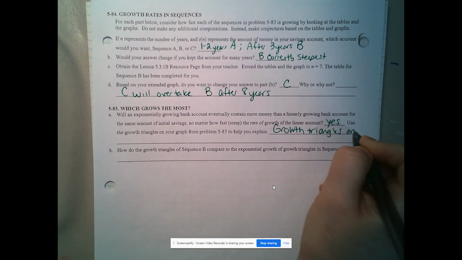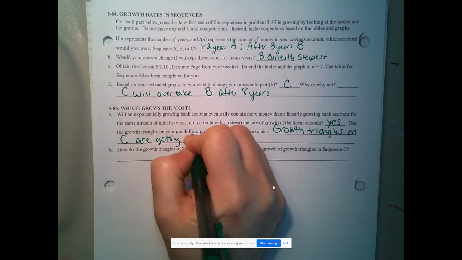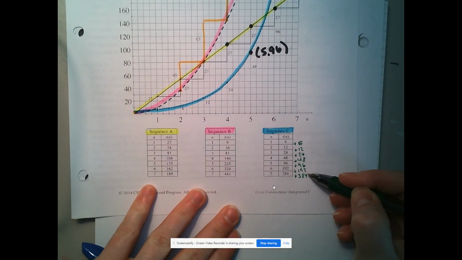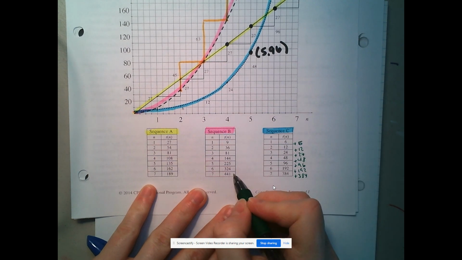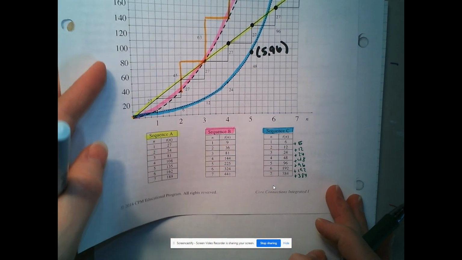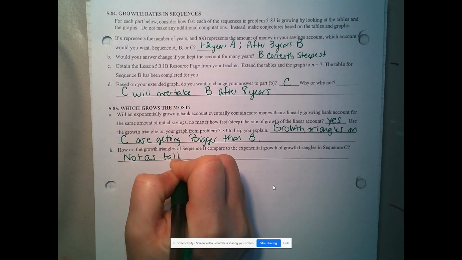triangles on C are getting bigger than B. And what I mean by that is these plus numbers are getting bigger. I'm up here at plus 384, but over here I'm nowhere near that size increase. So the increase on sequence C is going to continue. The triangles are going to continue to get taller and taller. How do the growth triangles on sequence B compare to the exponential growth triangles on sequence C? They are not as tall.